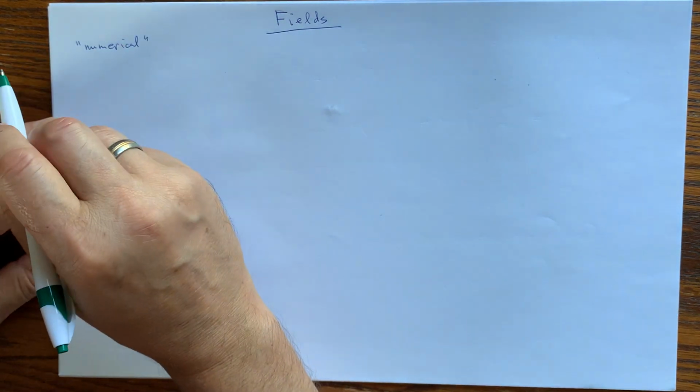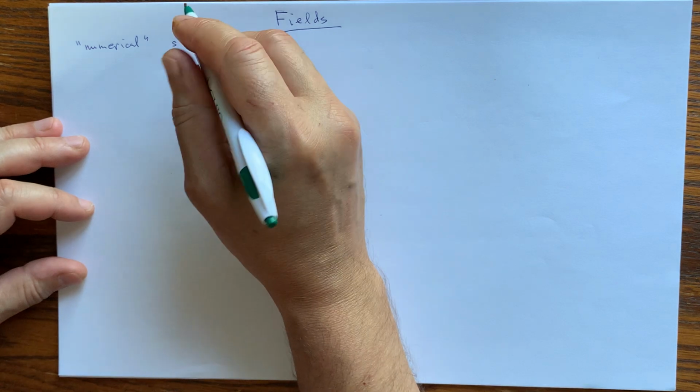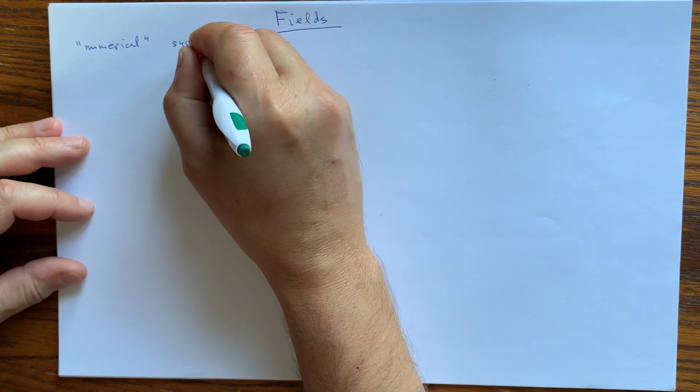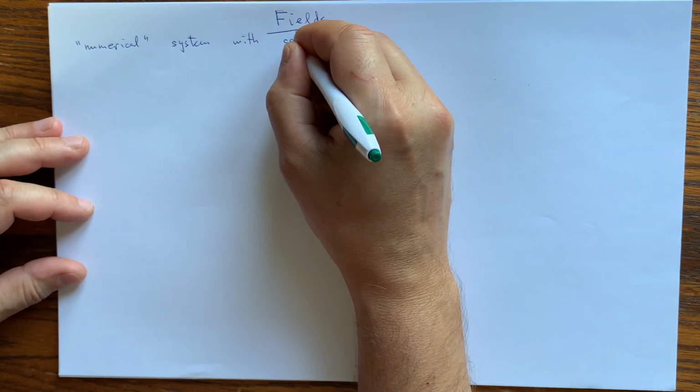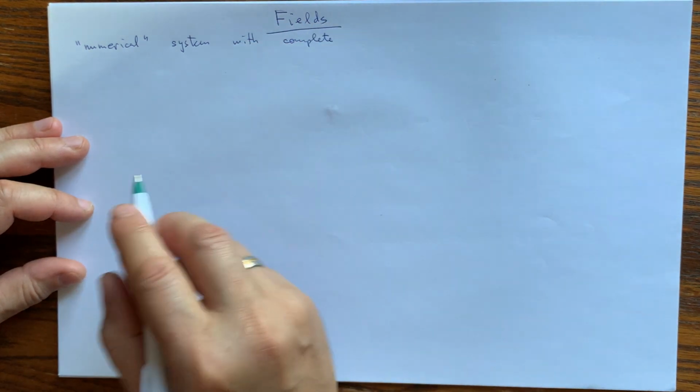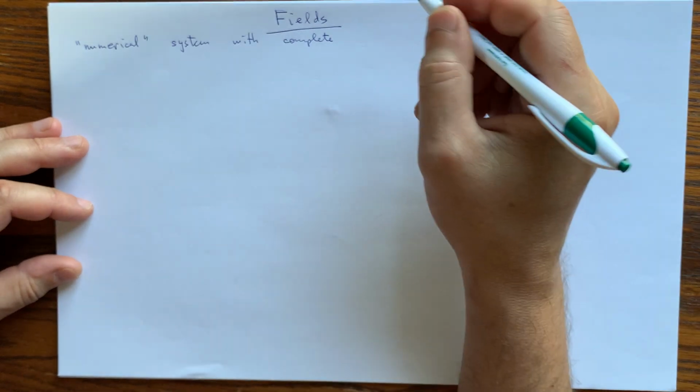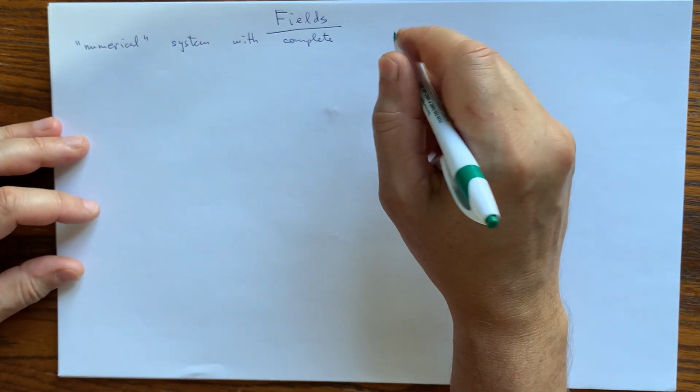This is not a definition, but just an informal description. So complete is not in the mathematical sense at all, but just in the common sense.